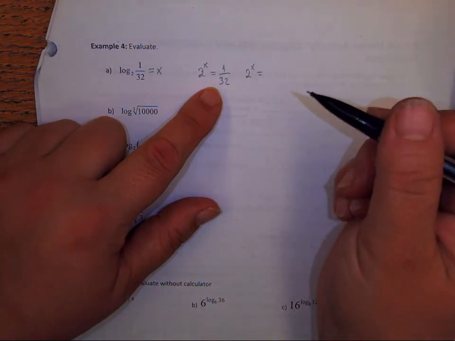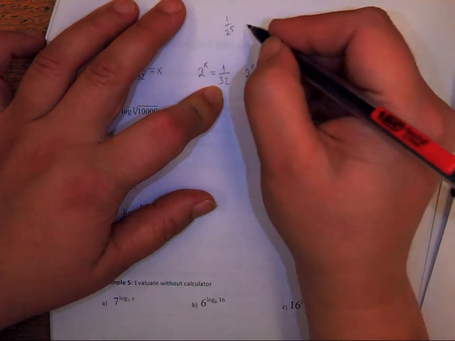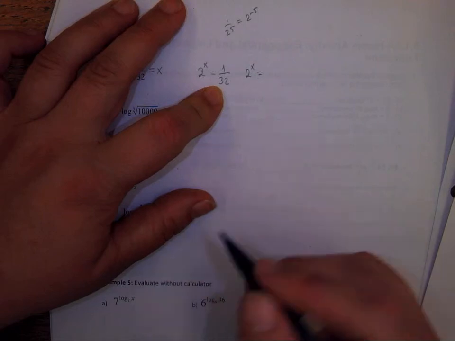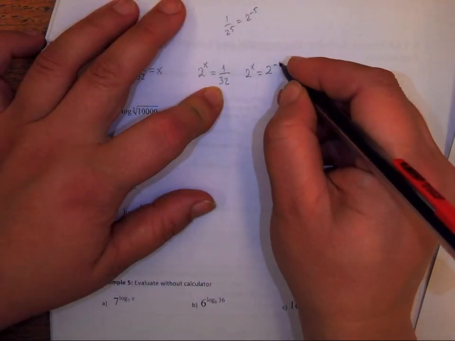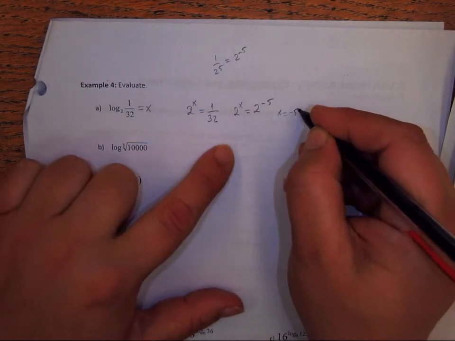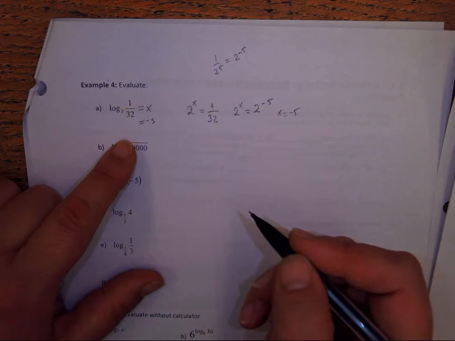So you have 1 over 2 to the power of 5. That gives you 2 to the power of negative 5. Okay, so 2 to the power of negative 5. Now you can see that x is negative 5. So this logarithm equals negative 5 here.